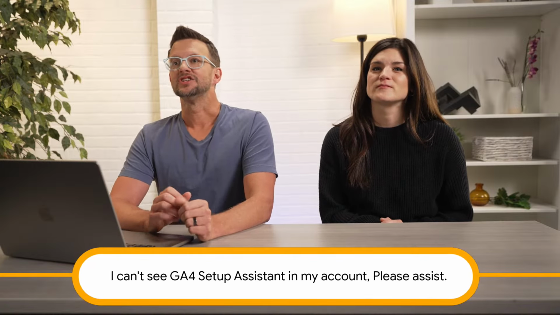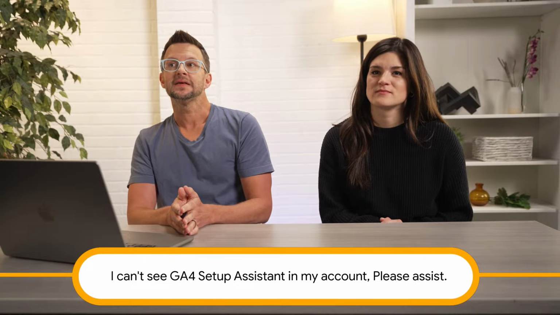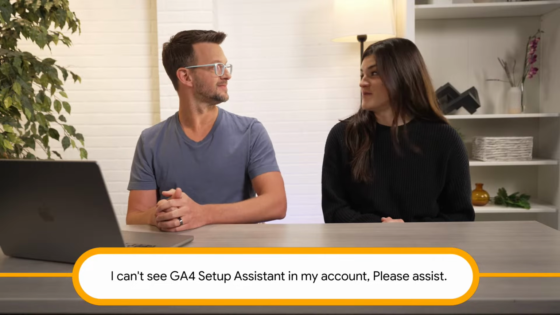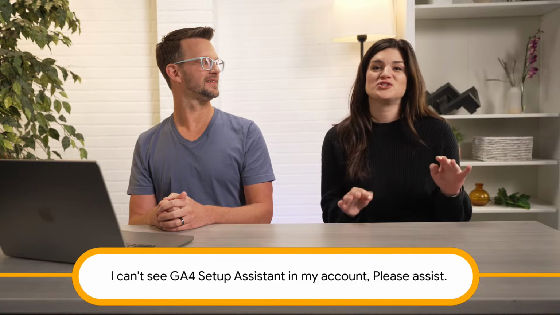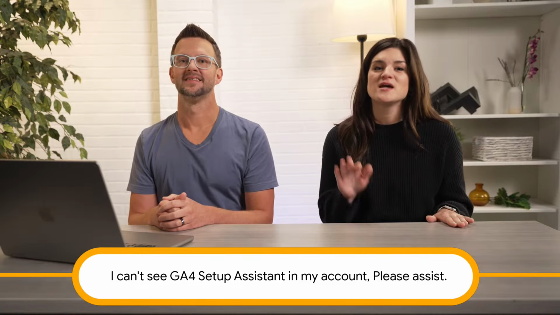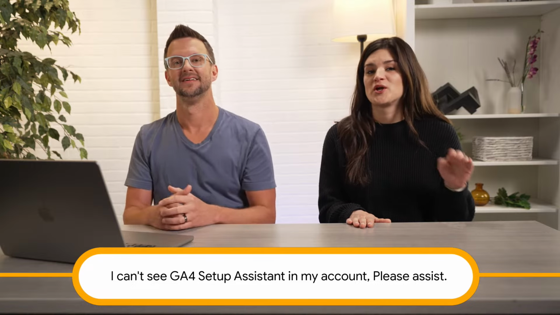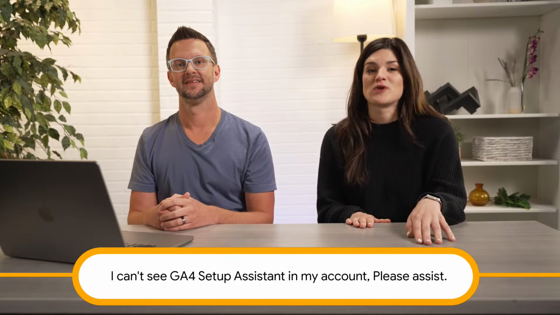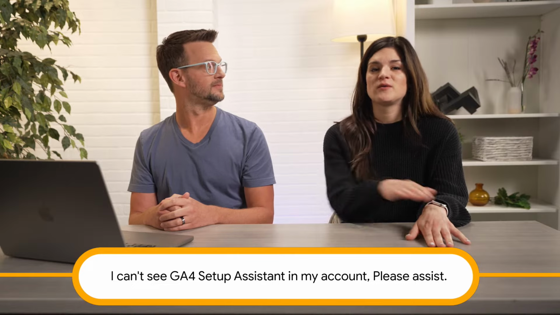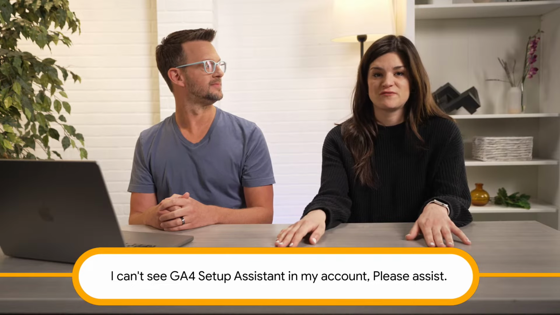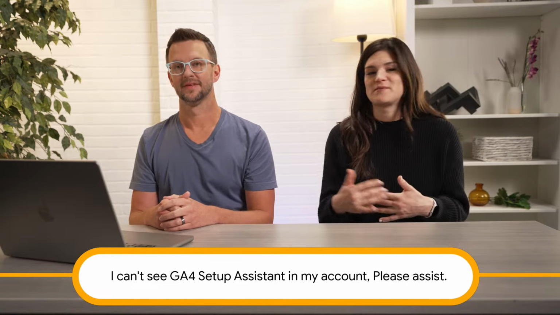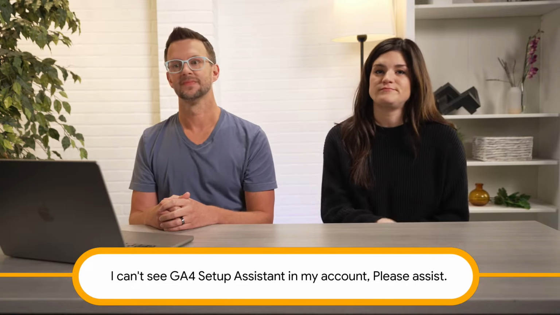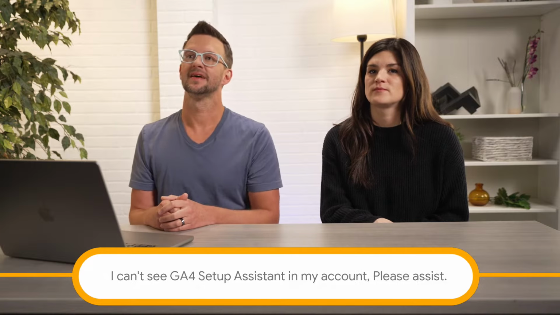I can't see GA4 Setup Assistant in my account. Please assist. Let me assist. So you definitely want to be able to find this. You can find the GA4 Setup Assistant in both your UA and GA4 property. You're going to want to go into admin and then in the property column. In the UA property, it will link you to your GA4 property. And in GA4 is where you actually see the Setup Assistant with all of the steps that Matt's been walking you through all week. All right, thanks for that question. And now for our next question.